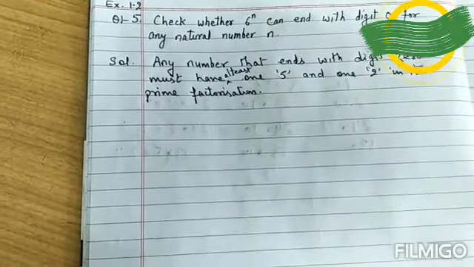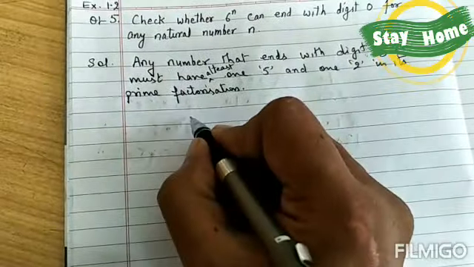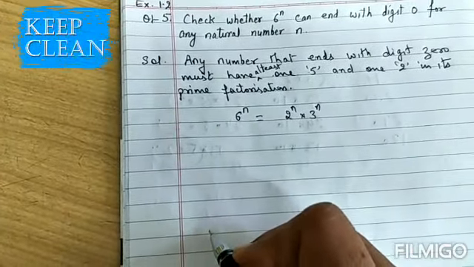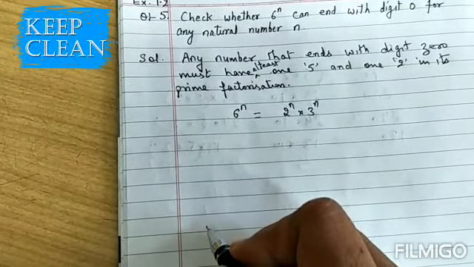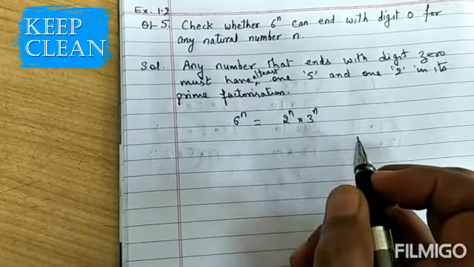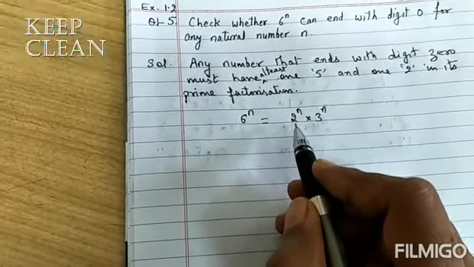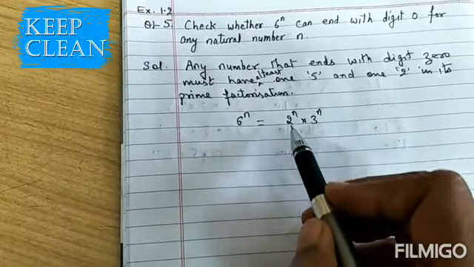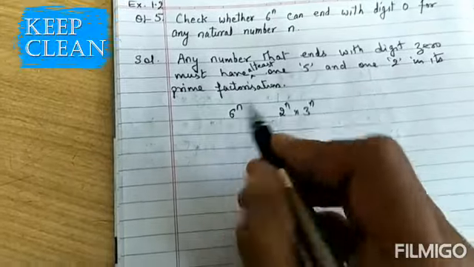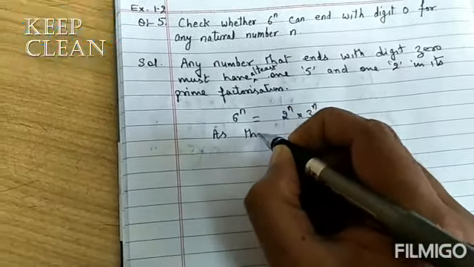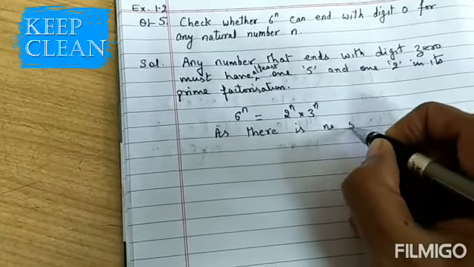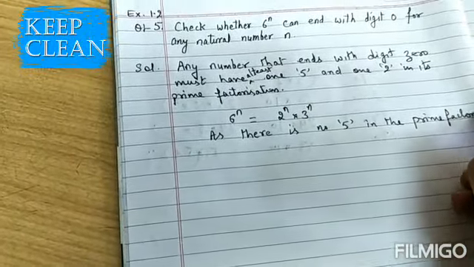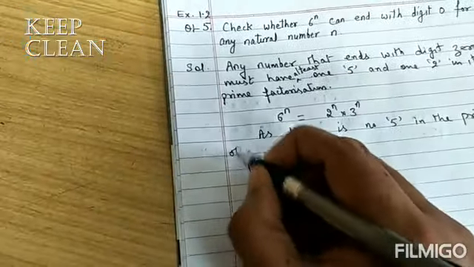Now we will test the given number on this condition. So 6 raised to power n. What is 6 raised to power n? It is 2 raised to power n into 3 raised to power n, right? And in the question it is very well given that n is a natural number. So n can be 1, 2, 3, anything, but not less than 1, right? So here it means 2 is definitely there in this, but to make the number end with digit 0 we should have 1 5 and 1 2. So 2 is there, but there is no 5 in the prime factorization, you can see clearly. So we will write as there is no 5 in the prime factorization of 6 raised to power n.